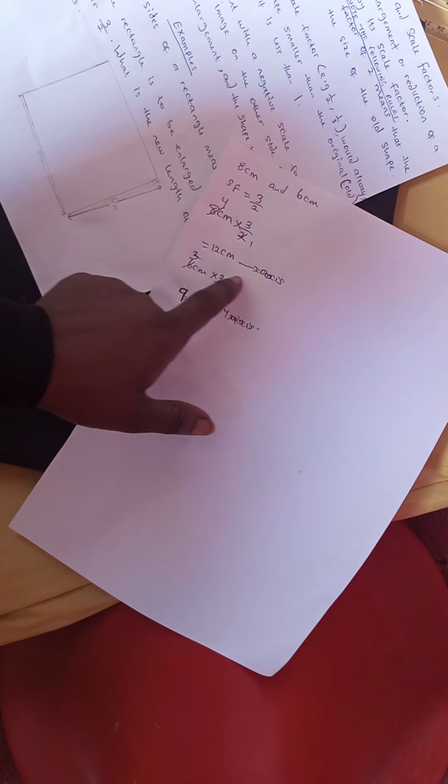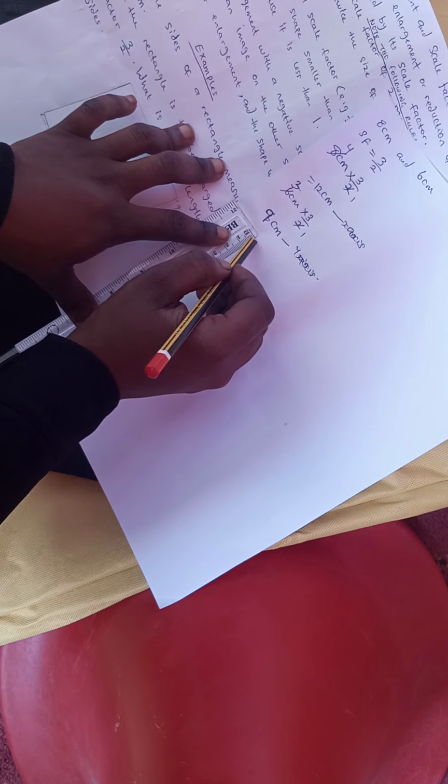Now we are going to redraw the shape, our rectangle, in so much that the x-axis we have the size of 12 centimeter, and the y-axis we have the length of 9 centimeter. So now let's draw our new rectangle with our new size that we've gotten. So we have the x-axis. We have to ensure that we have accurate measurement.